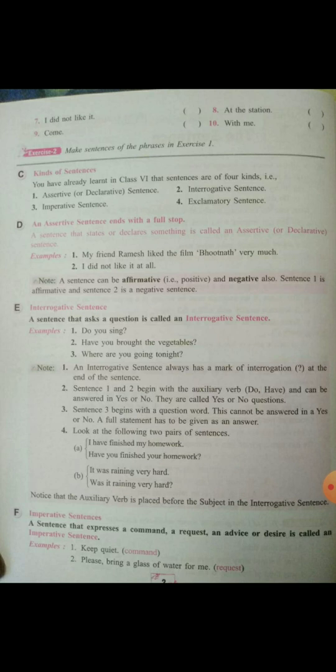Now we come to interrogative. The word itself is very suggestive. What do we mean by interrogative? When we are asking a question. So here the sentence begins with a capital letter and ends with a question mark. Why are you late? When will you finish your work? Have you submitted your assignment? All these are questions. These sentences are called interrogative sentences.